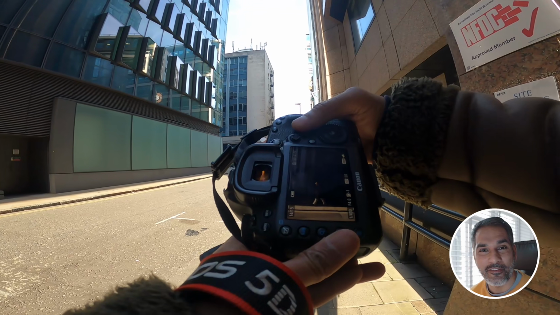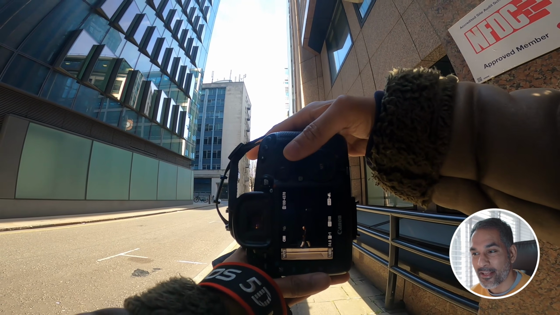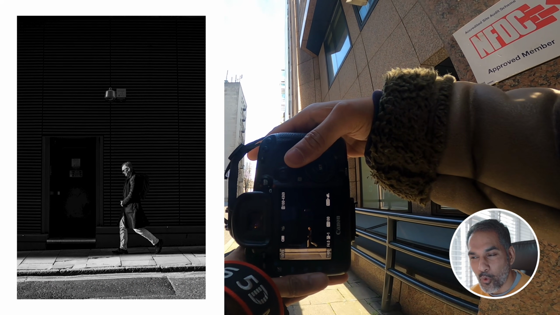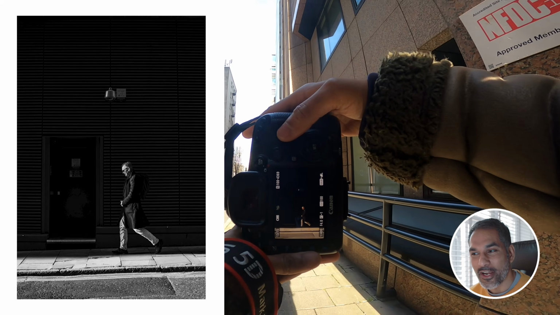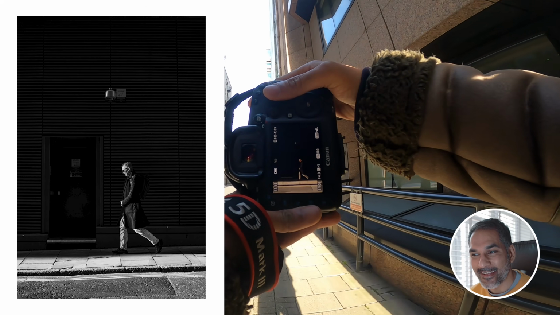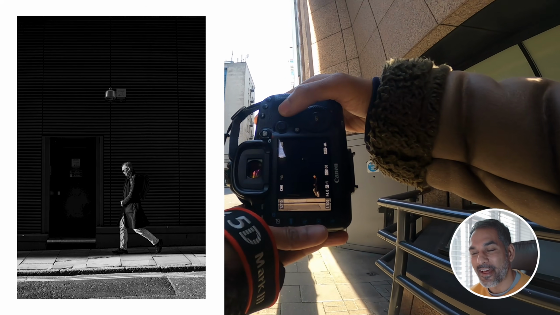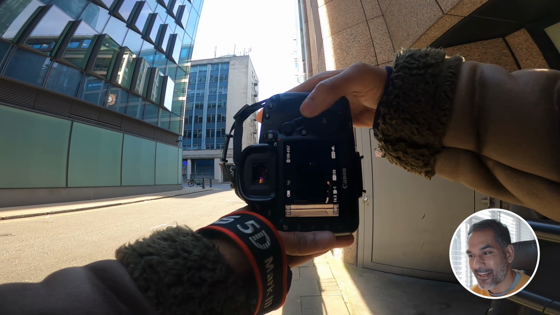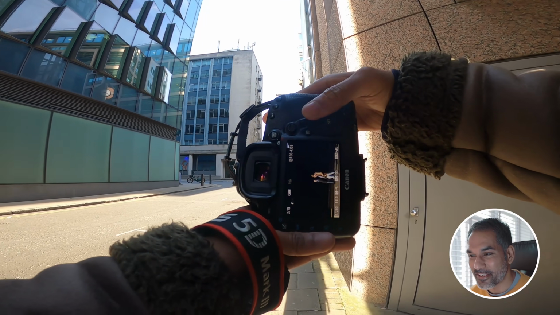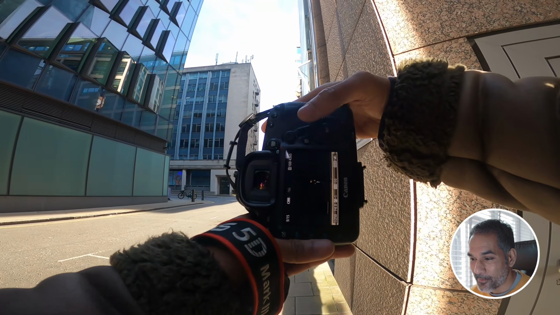I catch him in the perfect stride, and he's wearing a sort of white trousers, so it really does pop out a lot better against that background, and he's right underneath that security camera, so it looks really, really cool. So I'm really happy with that image.